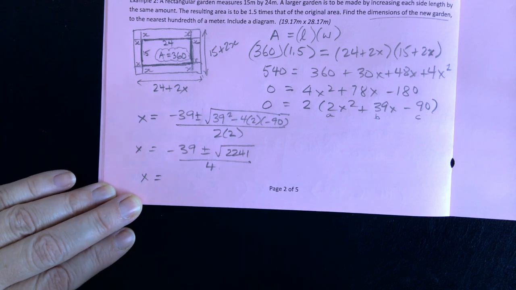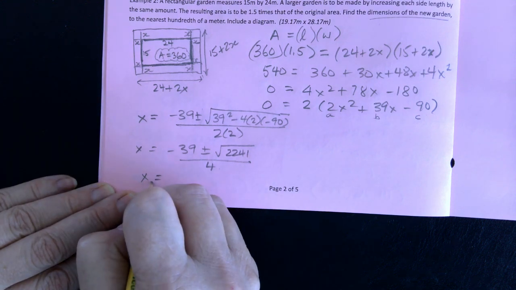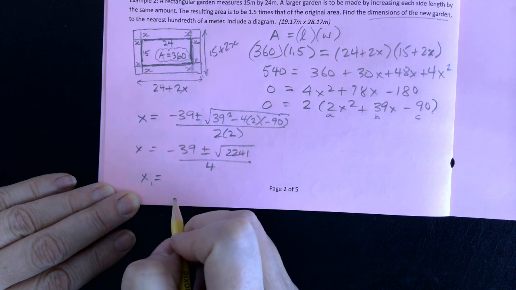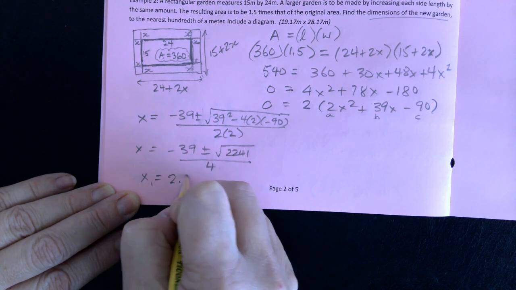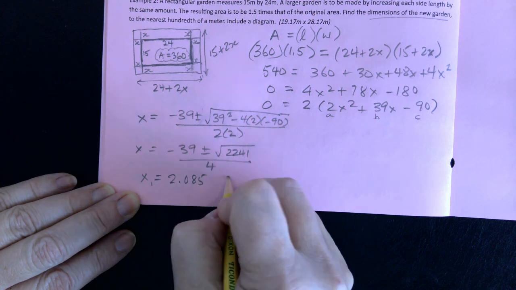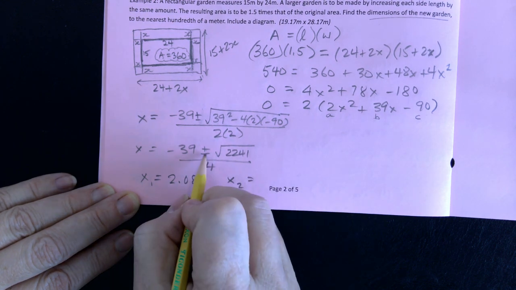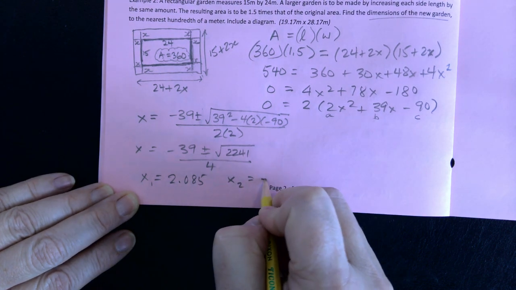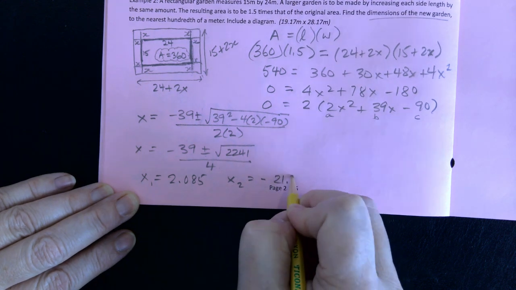Hopefully you got that, and when you punch it all into your calculator and use the plus, you will get 2.085, and then punch it into your calculator again using the minus, and you'll get negative 21.59.